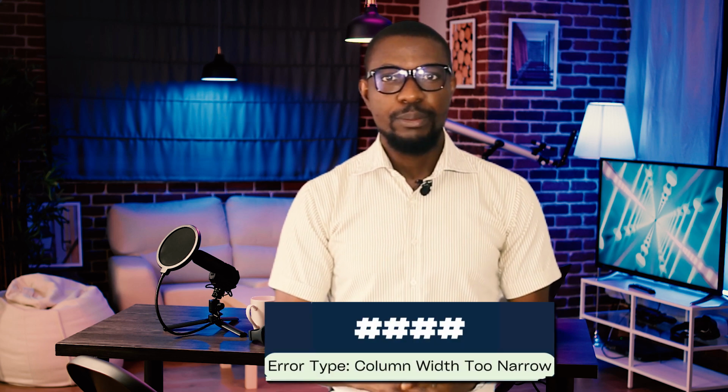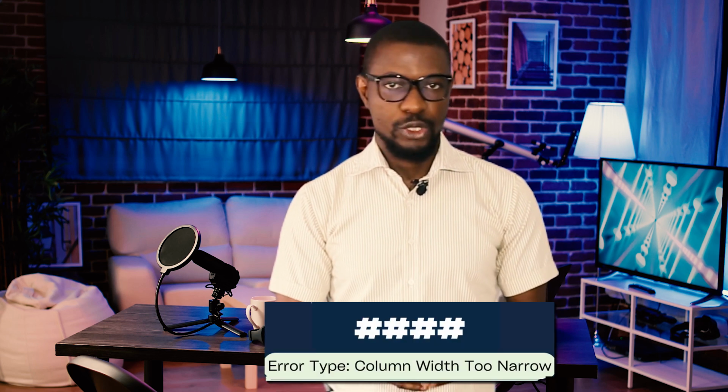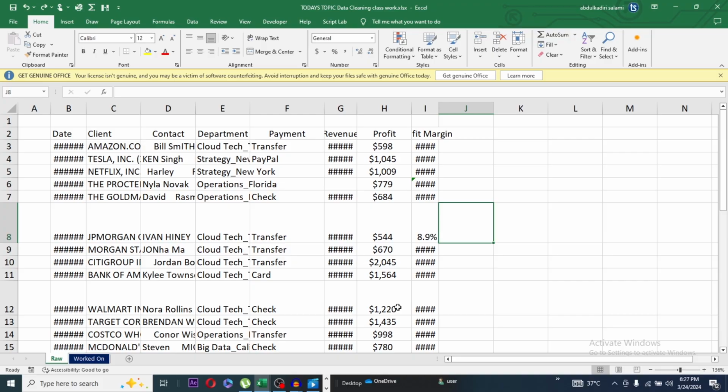Number 6, we have hash error, which means column width too narrow. This error occurs when the column width is not enough to show the stored value or the content in the cell. Okay, let's talk about hash error. That's the error type of column width too narrow.